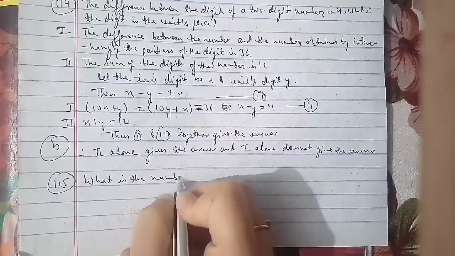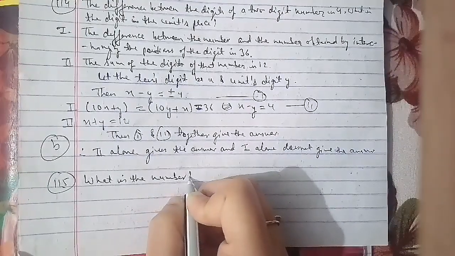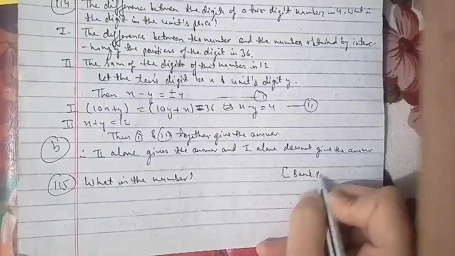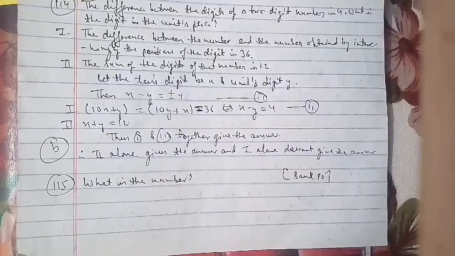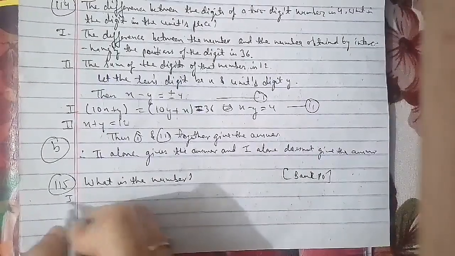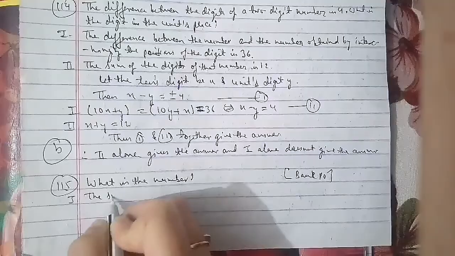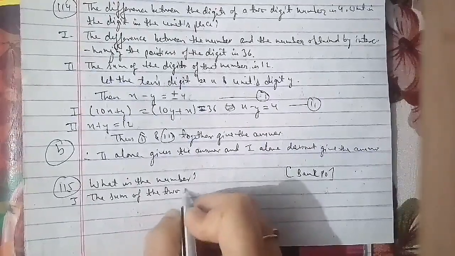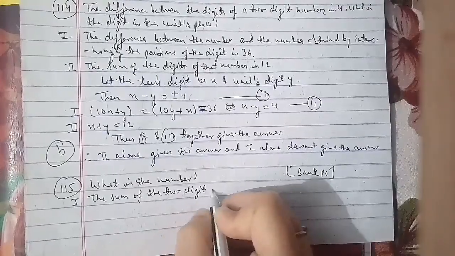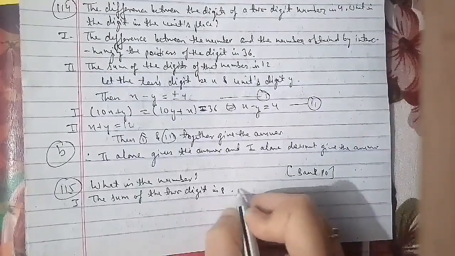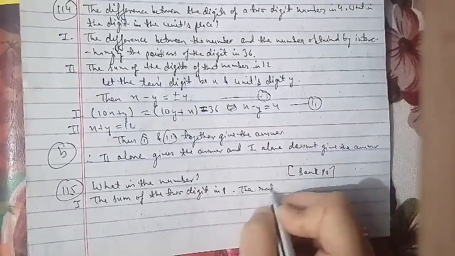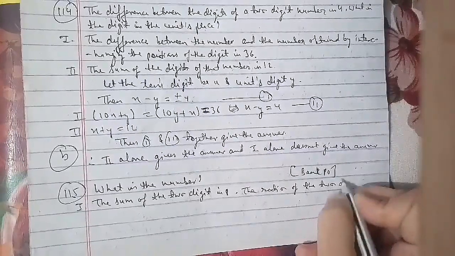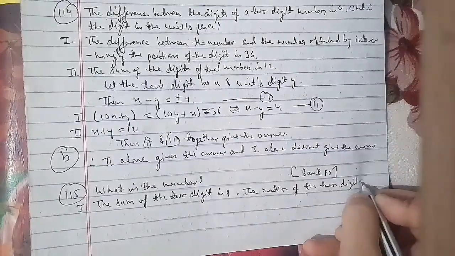The second statement states that the product of the two digits of a number is 12. The quotient of the two digits is 3.